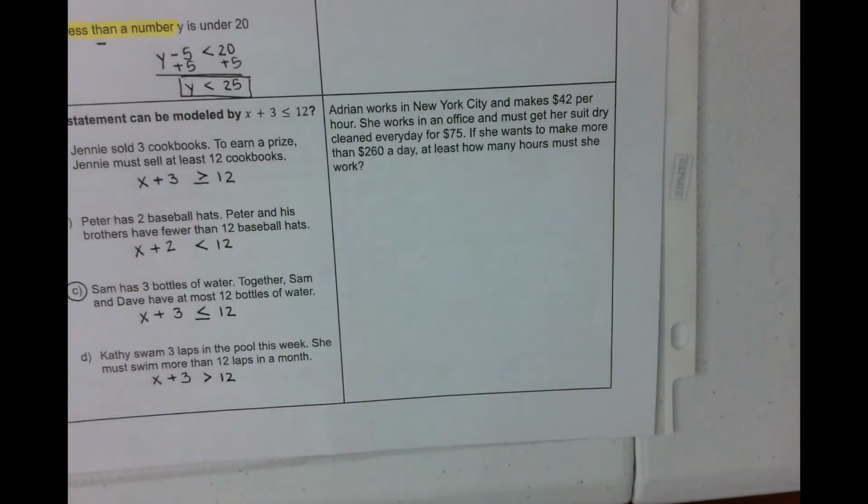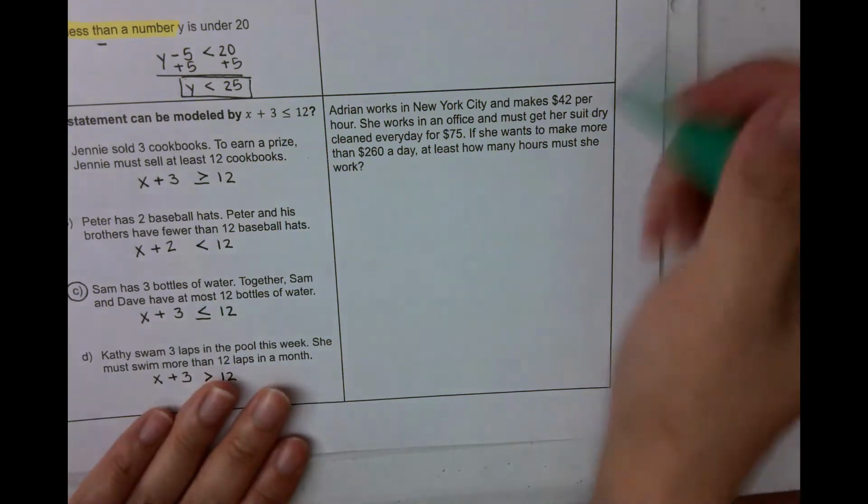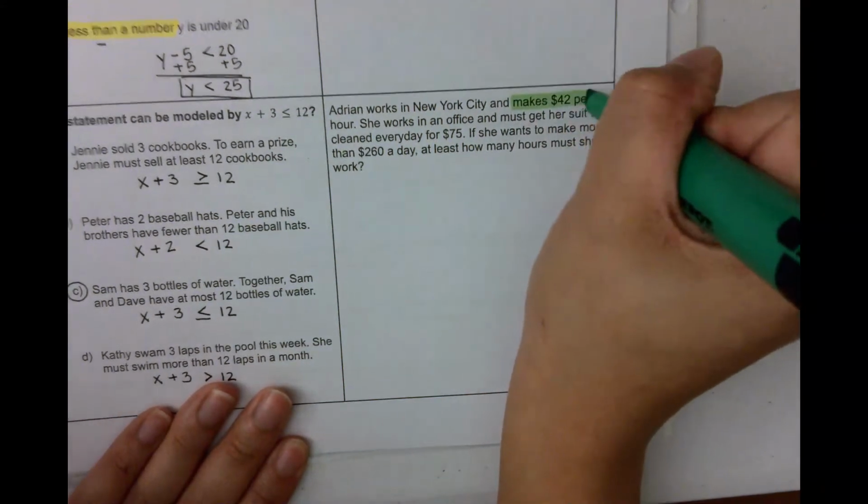Okay, so Adrian works in New York City and makes $42 per hour. She works in an office and must get her suit dry cleaned every day for $75. If she wants to make more than $260 a day, at least how many hours must she work? So let's highlight some of the stuff we know. We know she makes $42 per hour.